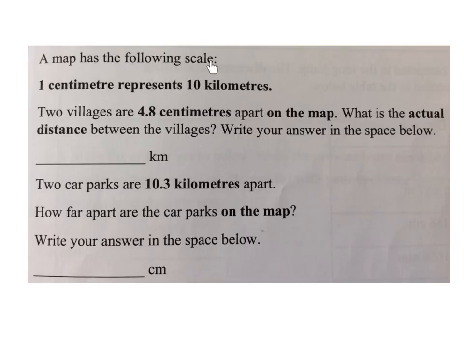A map has the following scale. 1 centimetre represents 10 kilometres. 2 villages are 4 centimetres apart on the map. What is the actual distance between the villages? Write your answer in the space below.